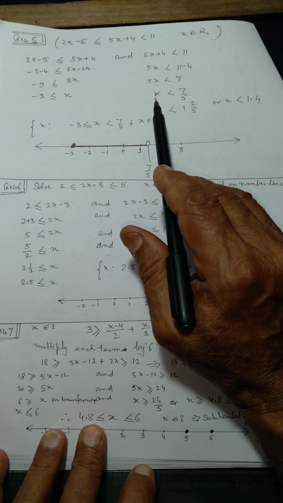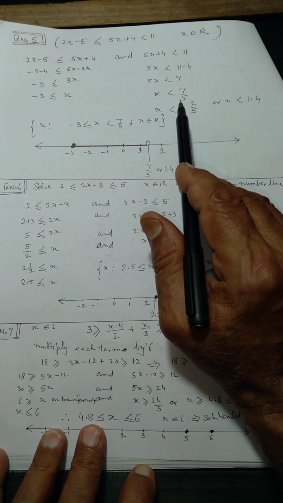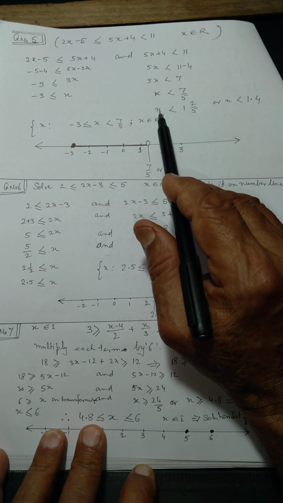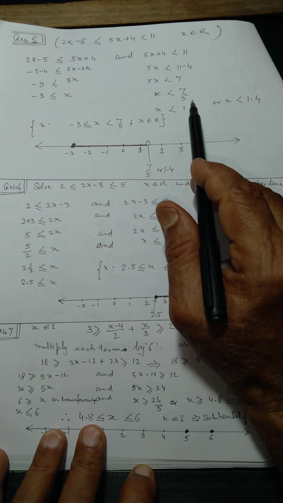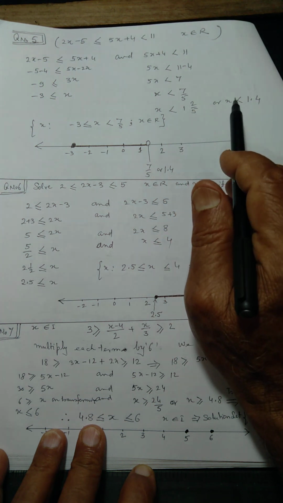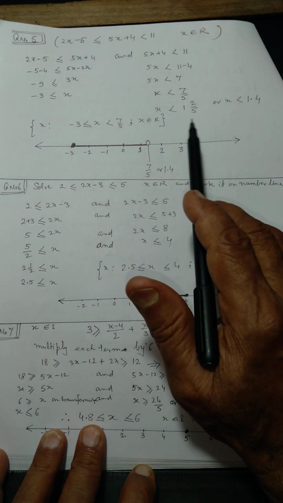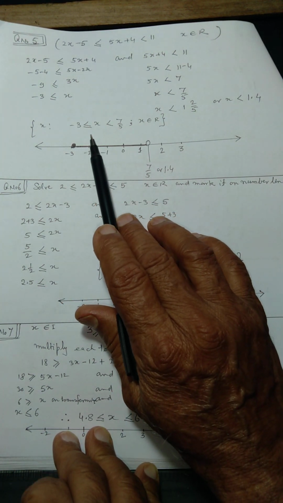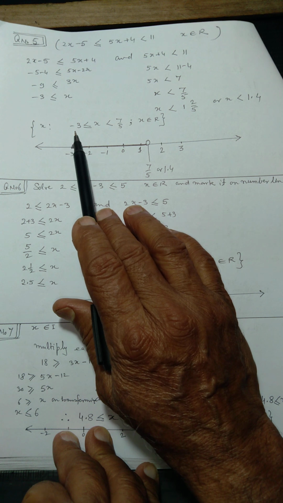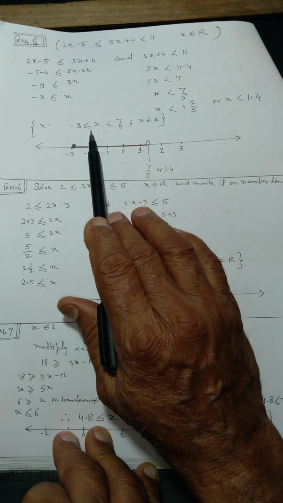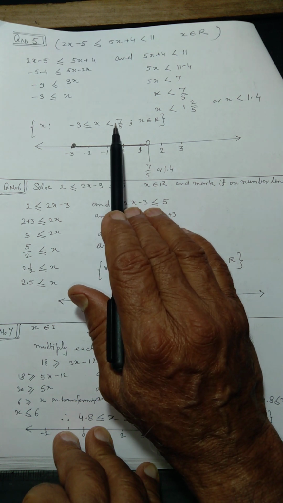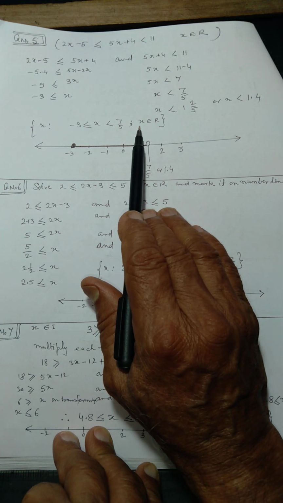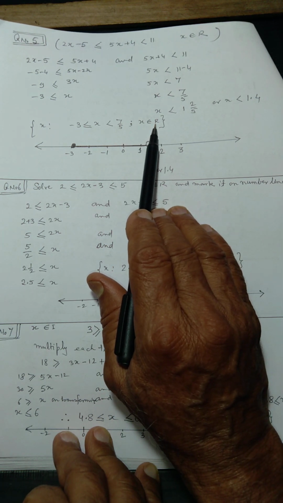So again x is less than 7 by 5. So x is less than 1 and 2 by 5, or x is less than 1.4. Here by combining these two solutions, x such that minus 3 is less than or equal to x and x is less than 7 by 5, where x belongs to real number.